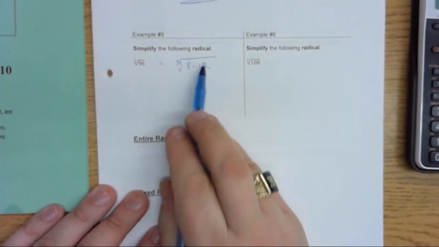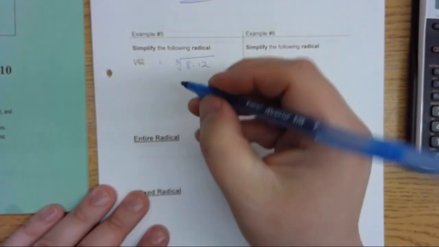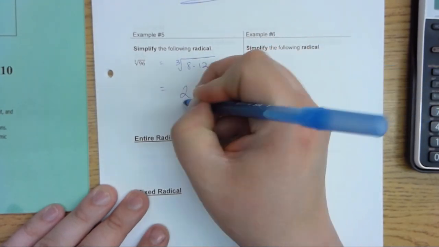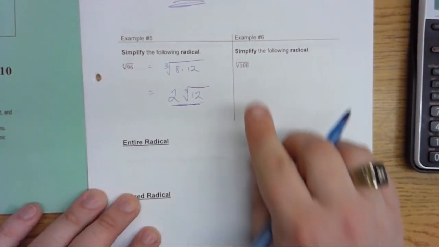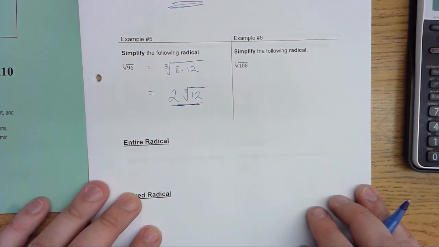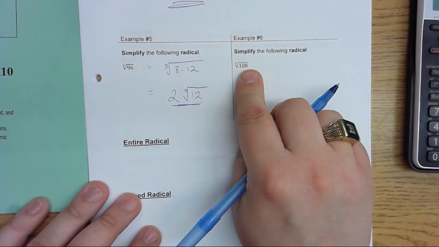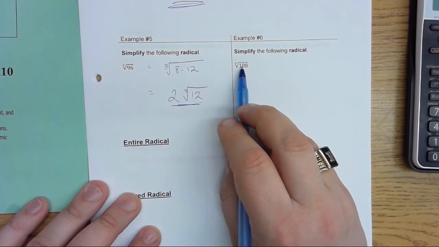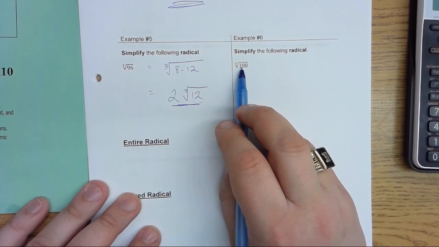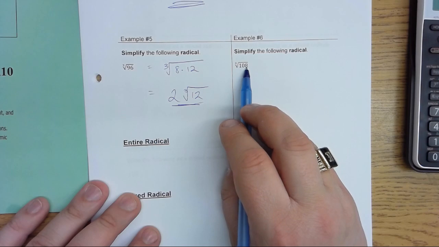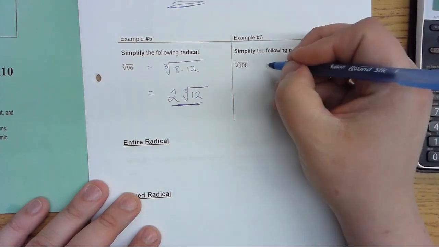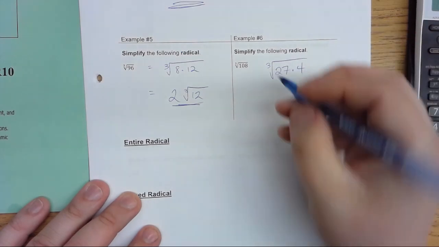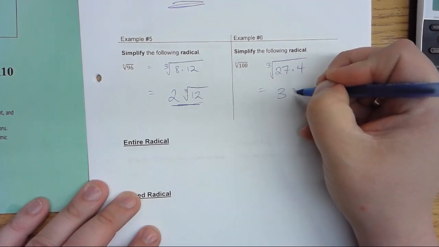12 doesn't have any perfect cubes in it. 8 is a perfect cube. So again, this is 2 times the cube root of 12. Cube root of 108. This doesn't have an 8 in it, but you know what it has in it? It has a 27. You know how I know that? 9 goes into 108, and another 3 goes into that afterwards. So it's actually the cube root of 27 times 4, which is 3 cube root 4.